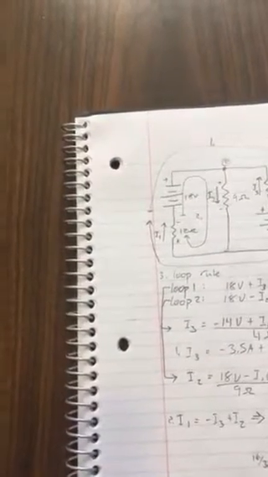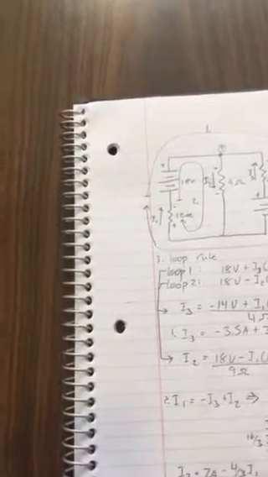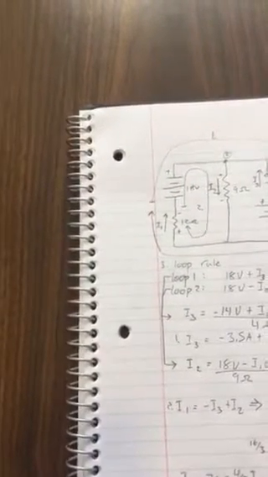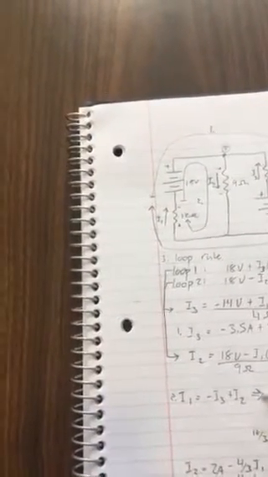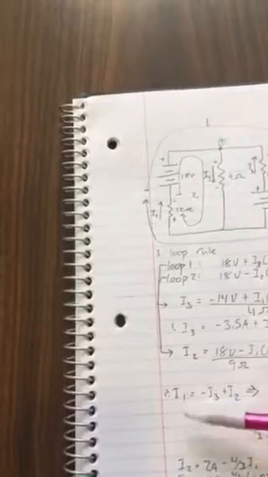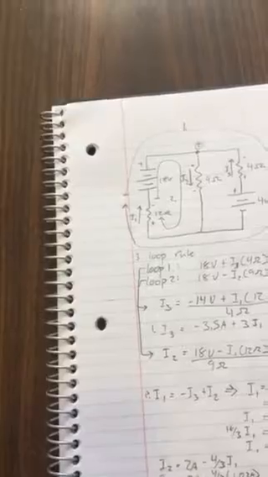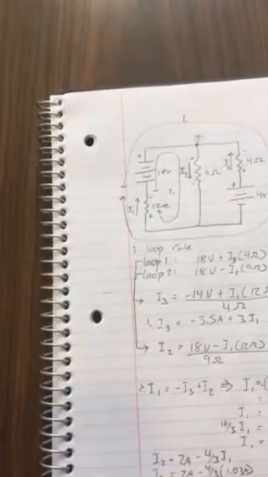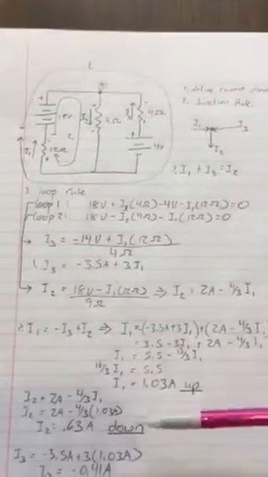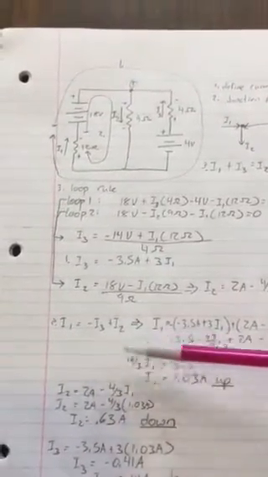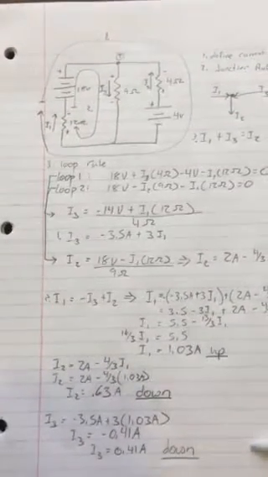Once we have this and this, we can solve for I1 and plug that back in here and get our second equation, which is, once we use I1 equals negative I3 plus I2, you work through it. We have 3 equations with 3 unknown variables of I1, I2, and I3, and so you'll work through it and get your answers.